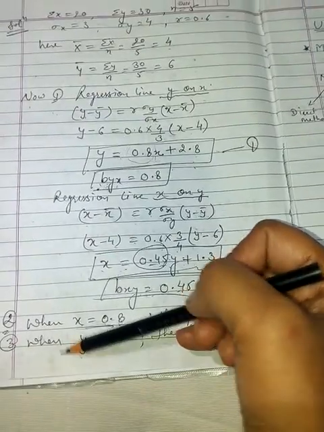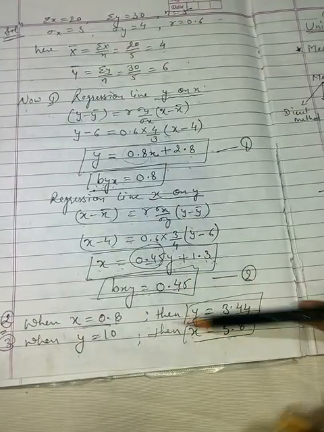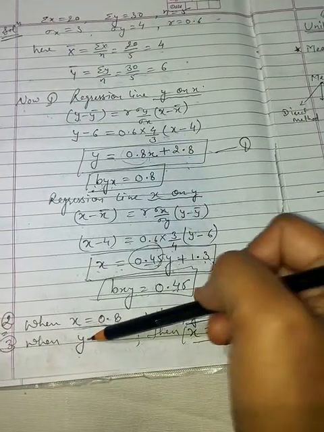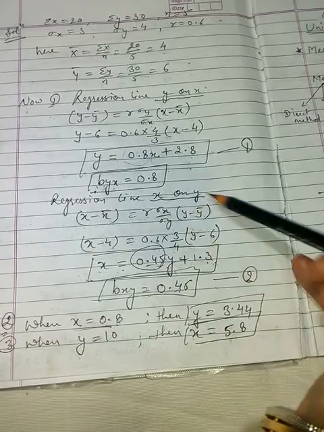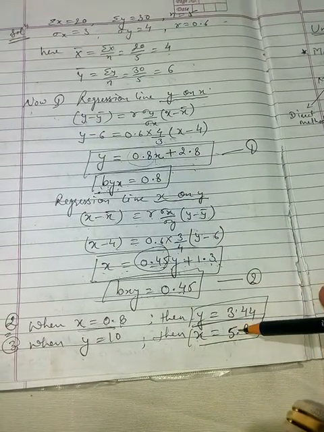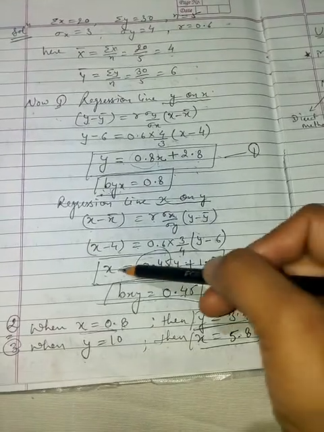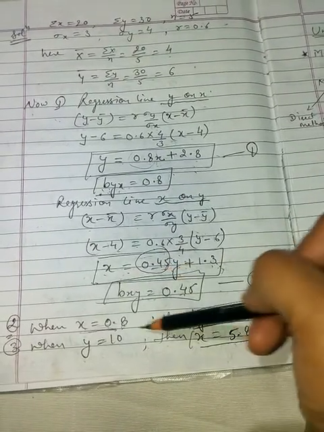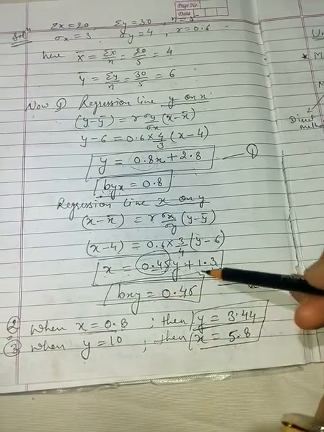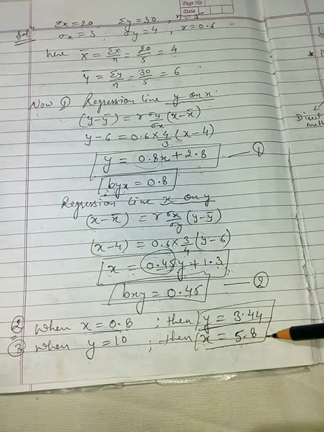Similarly, in the third part, we need to calculate the value of x if y is given. If y is given, y is the independent variable and x is the dependent variable. So here we put it in the second equation: x is equal to 0.45 times y. We put the value of y as 10, and then we get x is equal to 5.8.